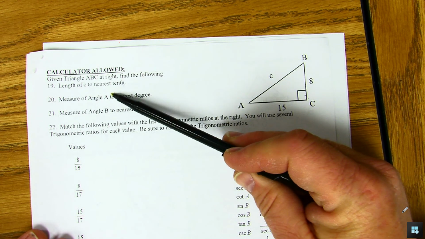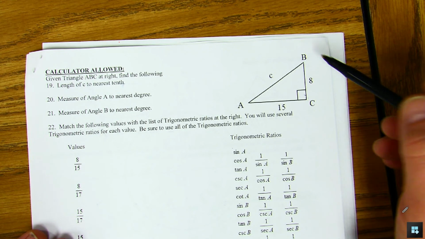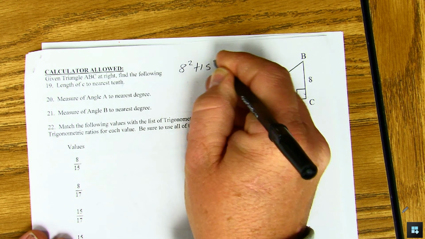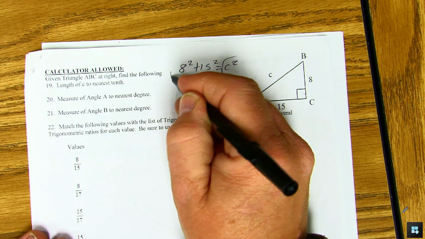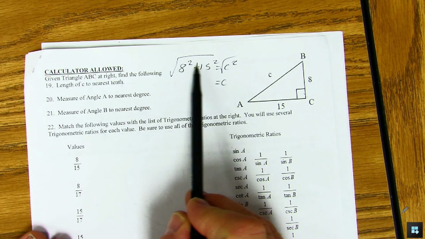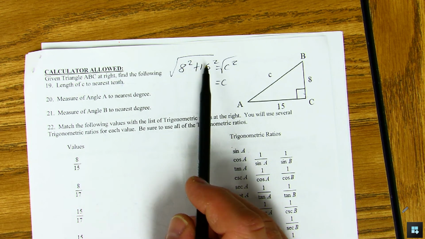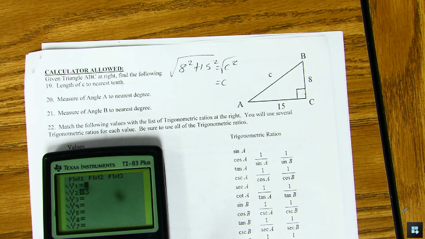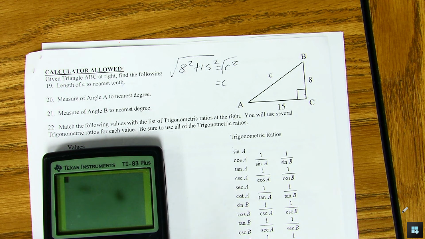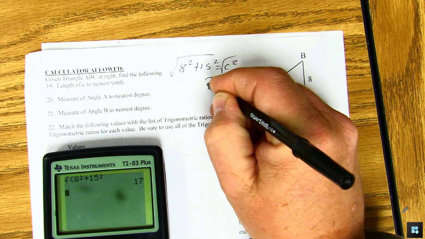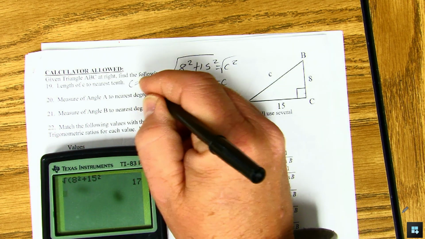So it wants us to find length C to the nearest tenth. Well, this is 8, this is 15. We could just take 8 squared plus 15 squared equals C squared and take the square root of that. Now be careful. Some kids like to take the square root of this and say it's 8 plus 15, which is 23, which is not correct. Take out your handy dandy calculator if you need to, and just plug it in the way you see it. So that would be the square root of 8 squared plus 15 squared, and you get 17. So C equals 17. That's the answer to 19.